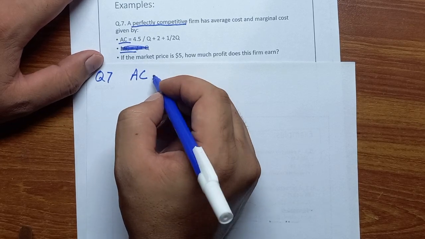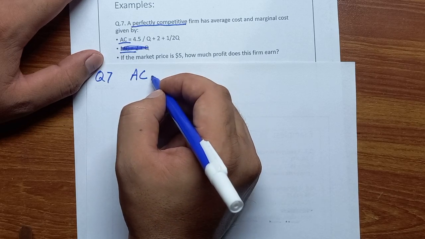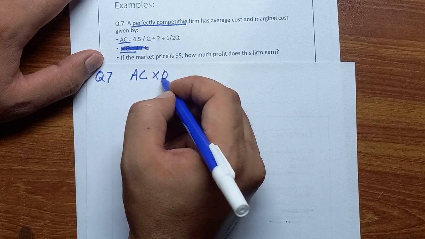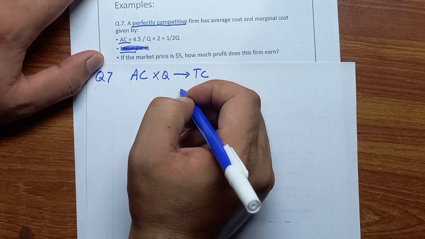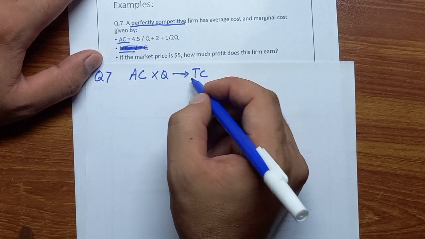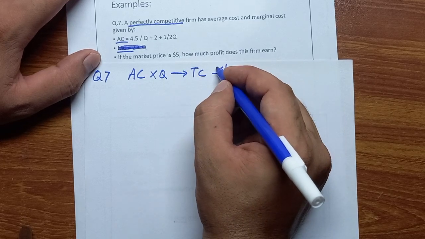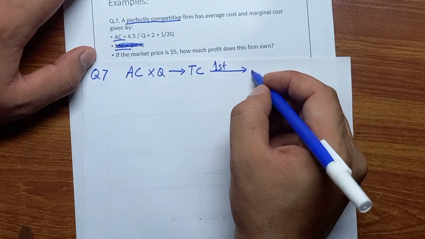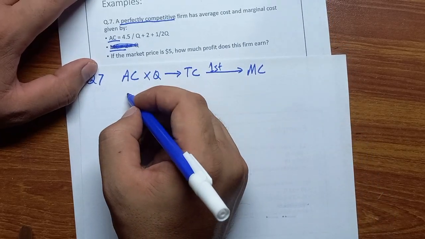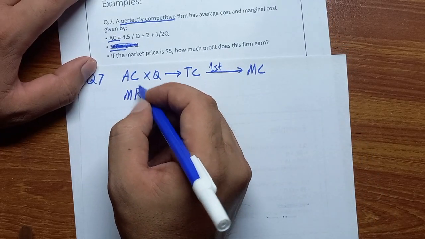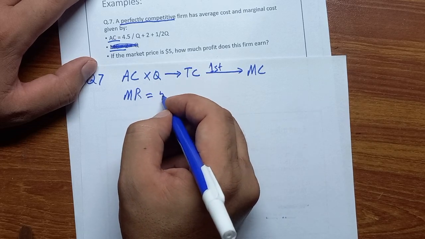From the average cost, we should convert to total cost. How do we convert? When we multiply quantity with average cost, it will be changed to total cost. When we change it to total cost, we take the first order derivative, and then it will be changed to MC, marginal cost. And the value of MR is given in the question. Because the price is 5, it means that MR is equal to 5.